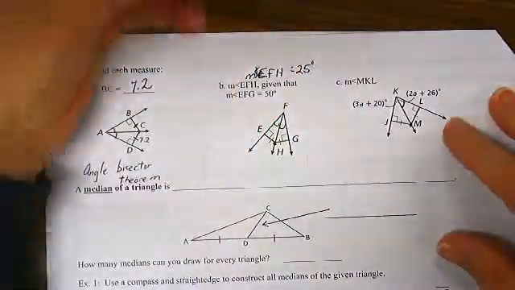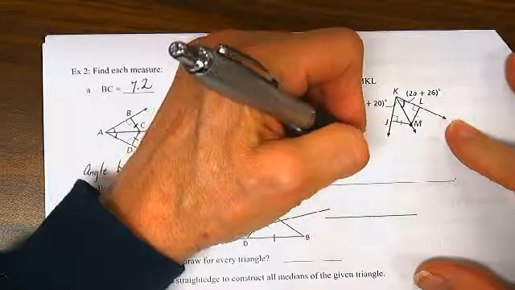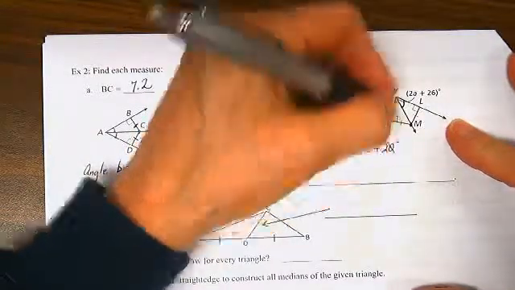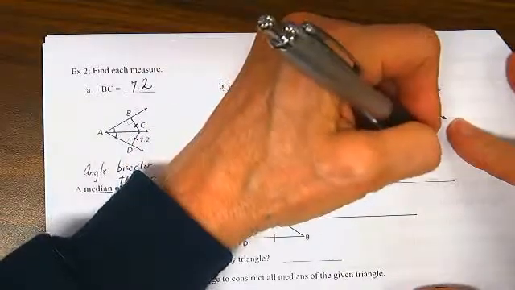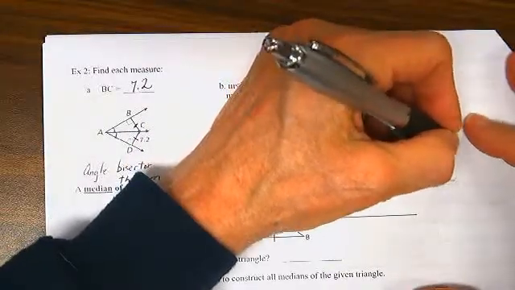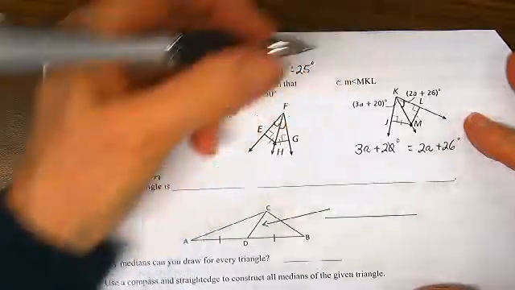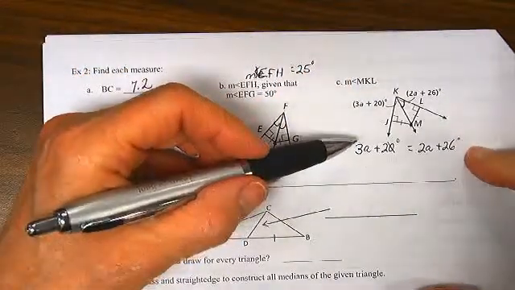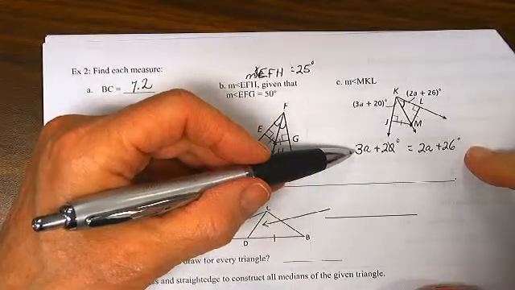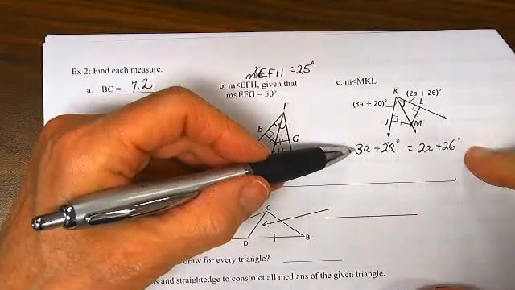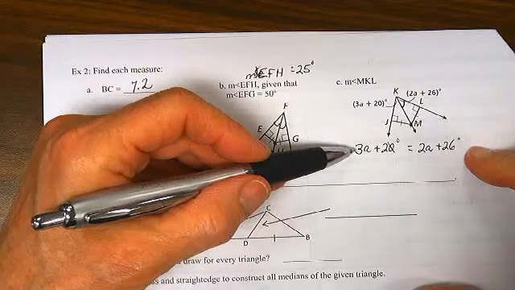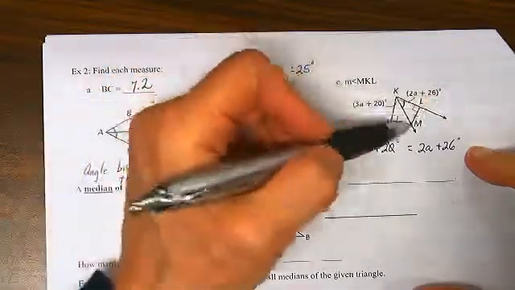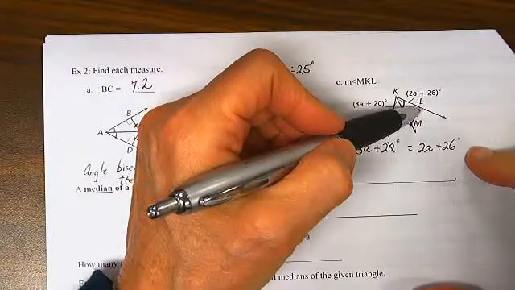So what can we do? We can say 3A plus 20 degrees is equal to 2A plus 26 degrees. Solve this equation. Find A. Are we done? We are not done. We must substitute the value for A into MKL.